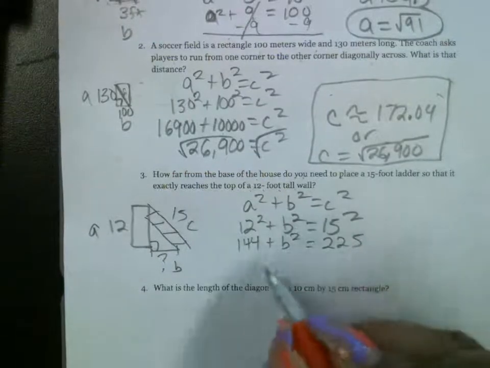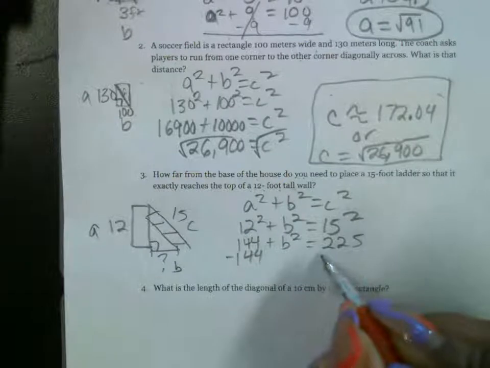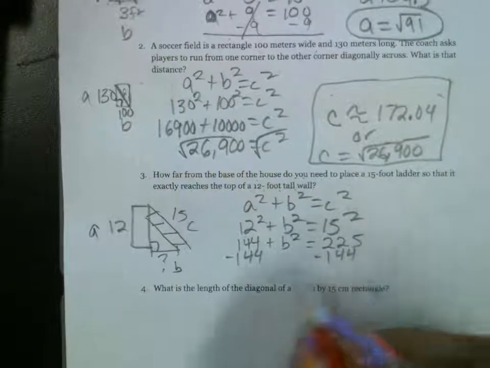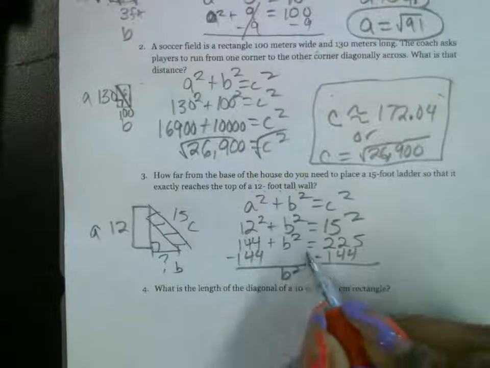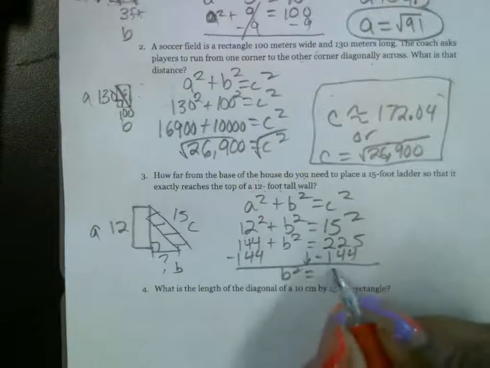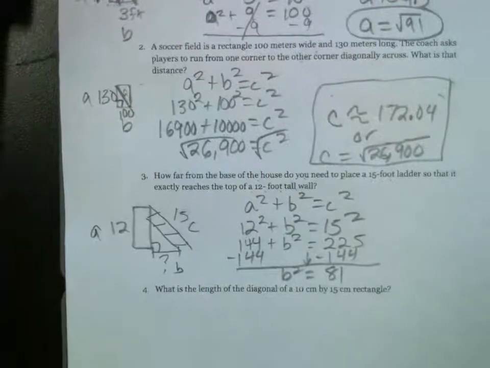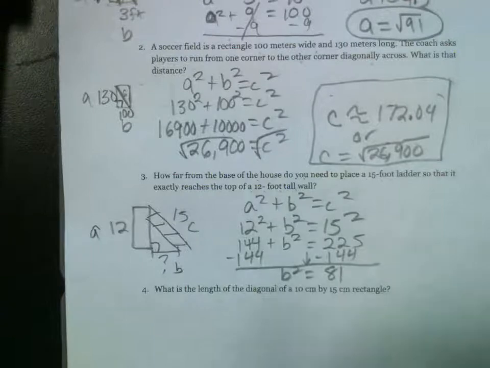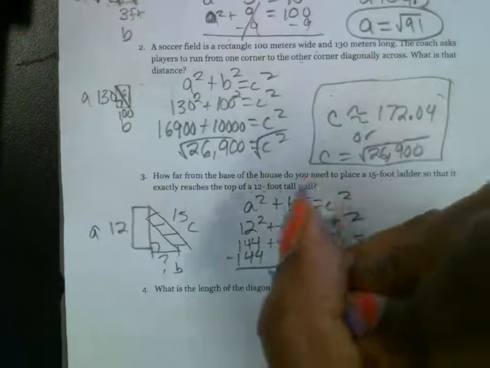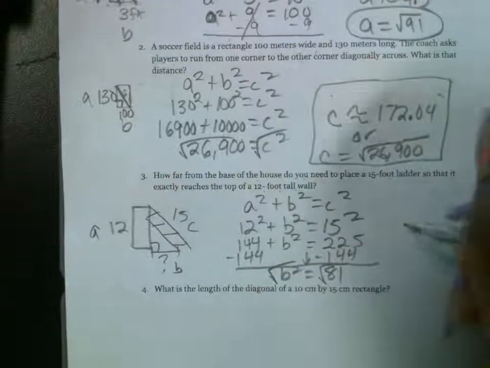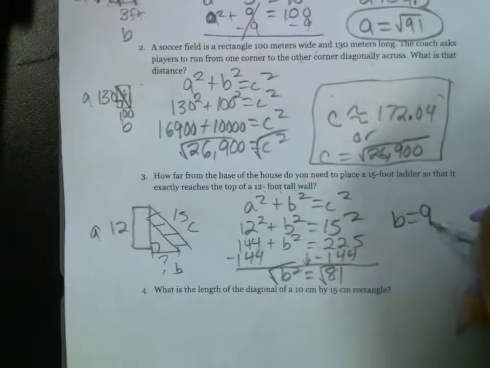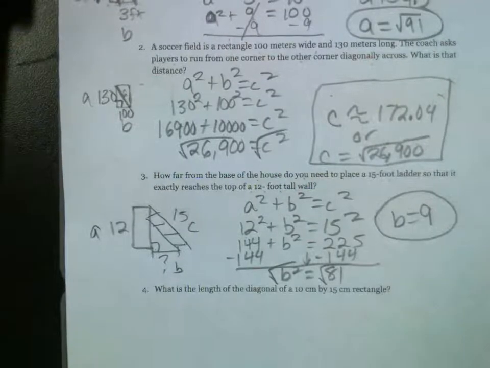Okay. So now you're going to subtract 144 from both sides. And this is going to be B squared is equal to, when you subtract, 81. So now, in order to get B by itself, you've got to get rid of the square. The opposite of squaring a number is the square root. So B here is going to be equal to 9. Okay, the square root of 81 is 9.